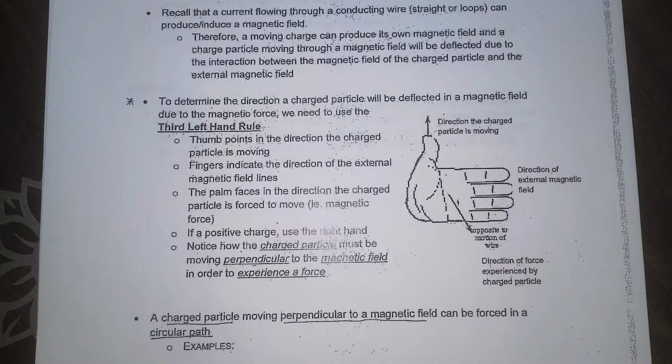To determine the direction a charged particle will move, we need to use our entire hand now. The thumb is going to point in the direction the particle is moving. Our fingers are going to be in the direction of the external magnetic field, so into the page, out of the page, however we want to do it. You will become contortionists, moving your hand around. The palm faces in the direction the charged particle is forced to move.